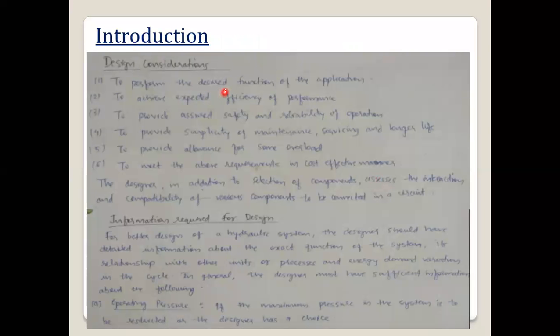So what is system design? We know that there are many applications like pressing applications and riveting applications, and we have seen their circuit diagrams also. There, we only discussed the working of that circuit, how the pressing is done.